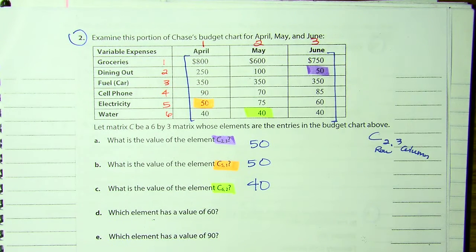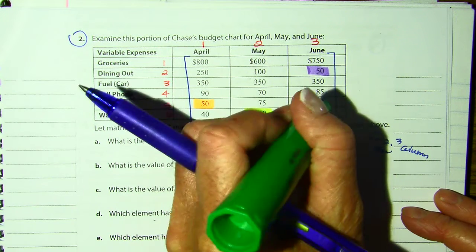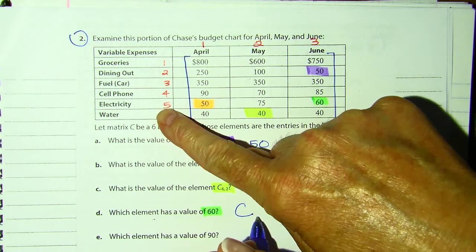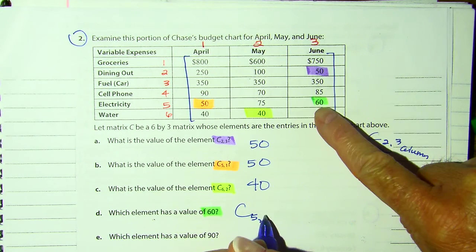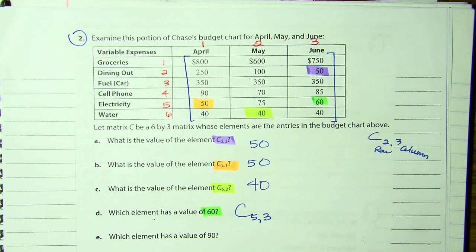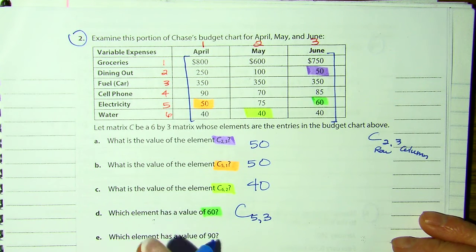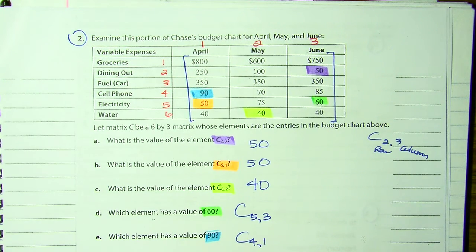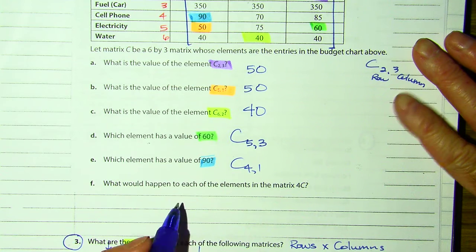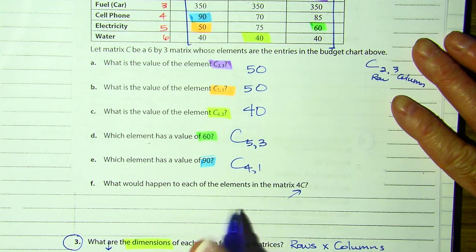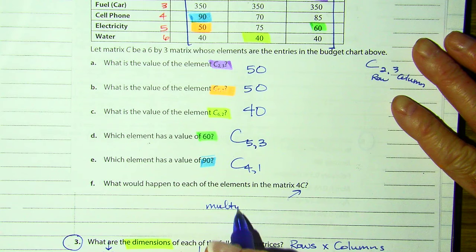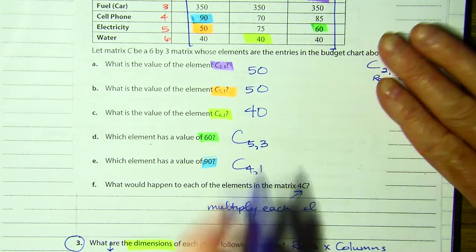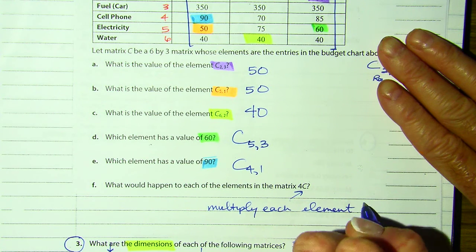Which element has a value of 60? I see 60 here, and that is C53, column 3, which has an element of 90. So I see a 90 here, which would be C41. What would happen if in the elements in matrix 4C? That just means I would multiply each element by 4.